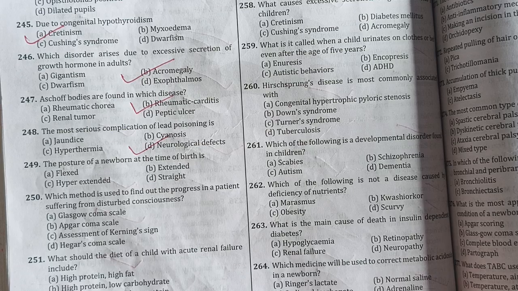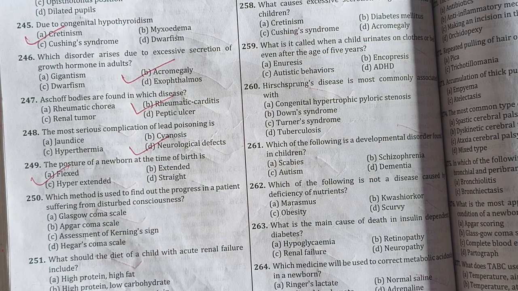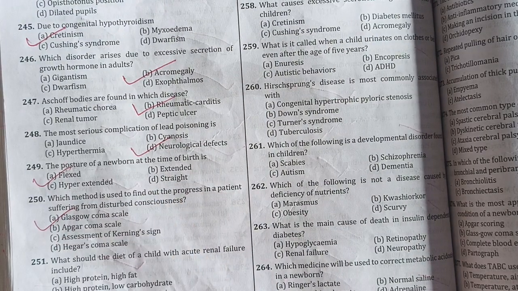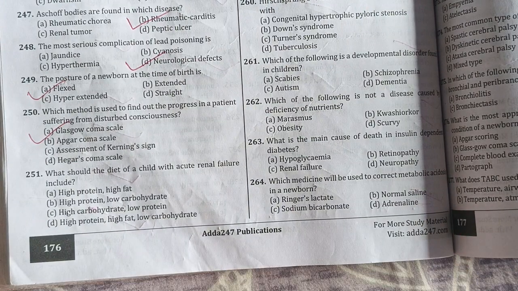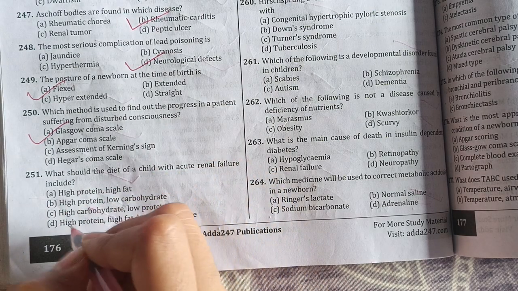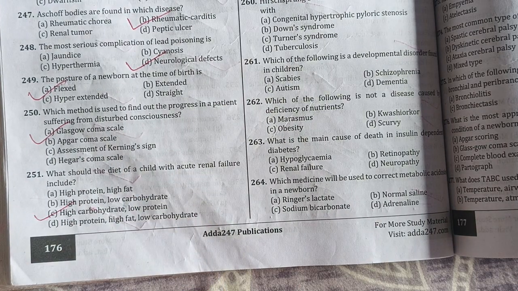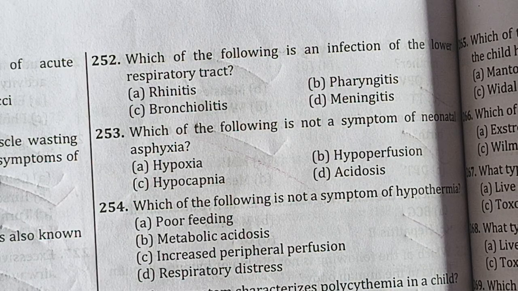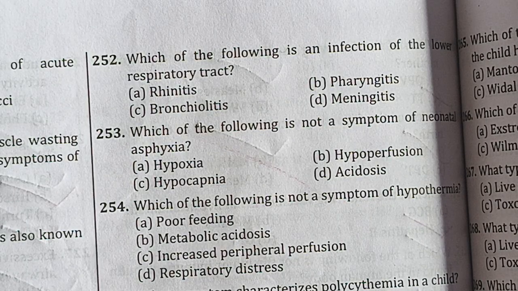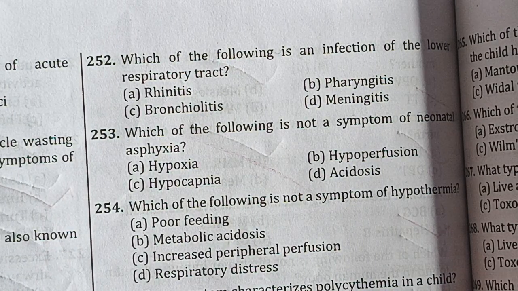The posture of a newborn at the time of birth is flexed. Which method is used to find out the progress in a patient suffering from disturbed consciousness? Glasgow Coma Scale. What should be the diet of a child with acute renal failure? High carbohydrate or low protein. Which of the following is an infection of the lower respiratory tract? Bronchiolitis.